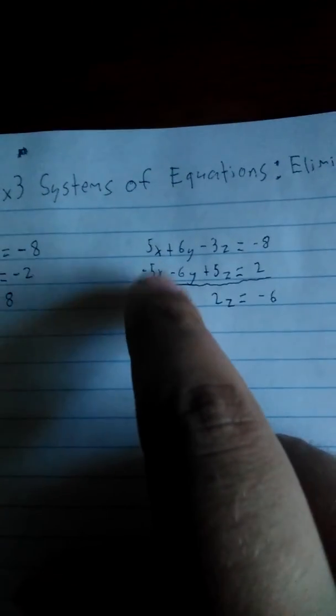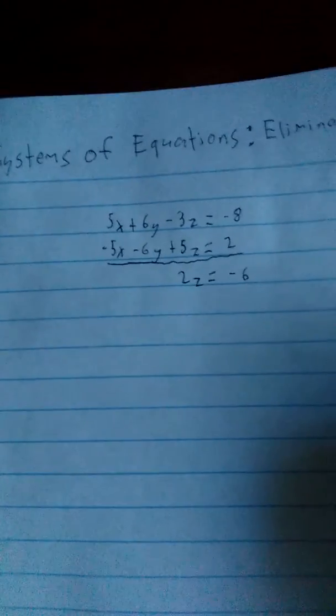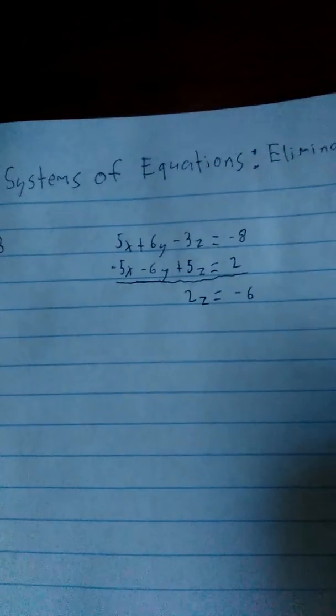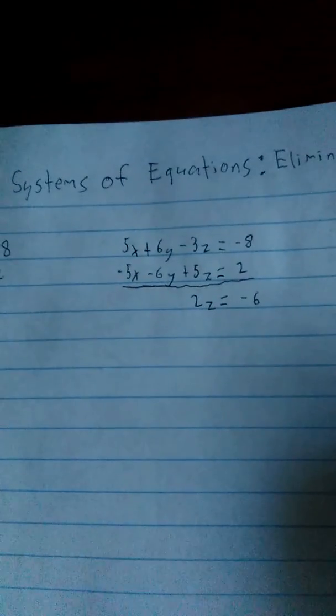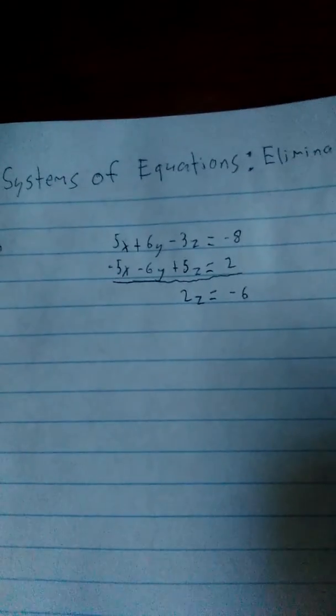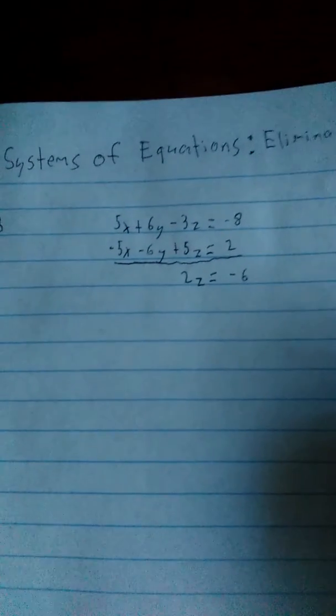As you guys can see, 5 minus 5 eliminates our x variable, and lucky enough, we also eliminated our y variable right off the bat as well. Now this doesn't always happen, but this is a rare case, which is nice.